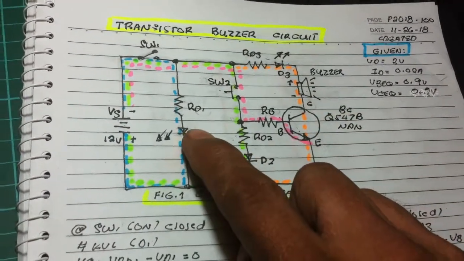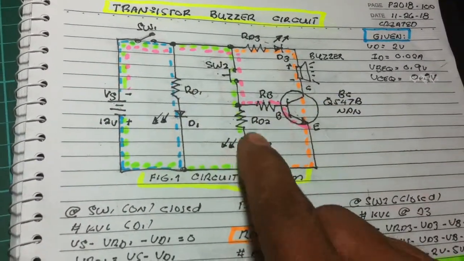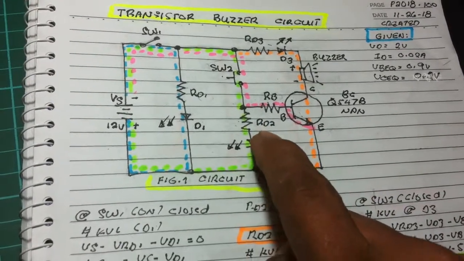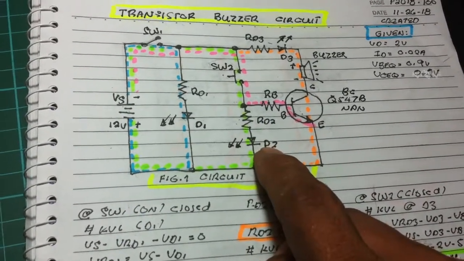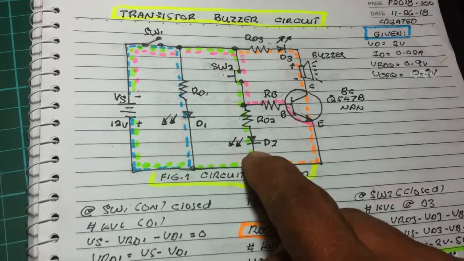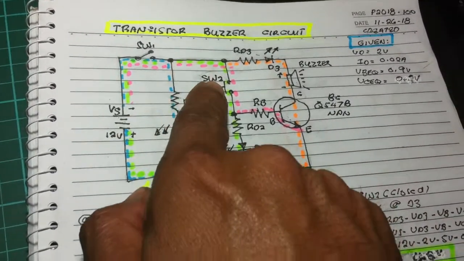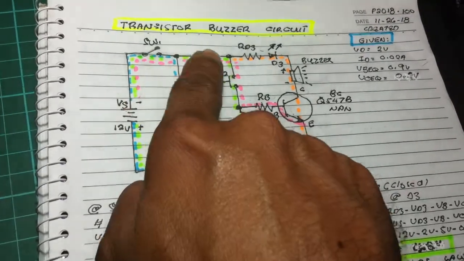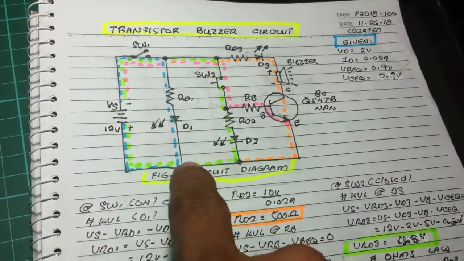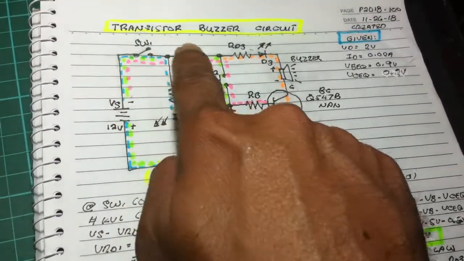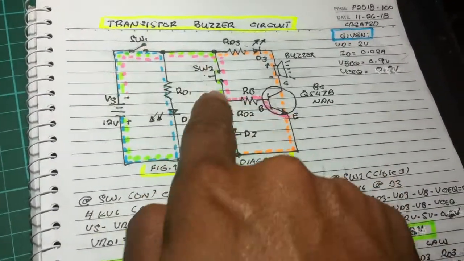Let us compute for the value of the resistor to limit the current in the input LED. Since we are pushing the button here, current flows here to the ground, making it a second KVL, the green one.